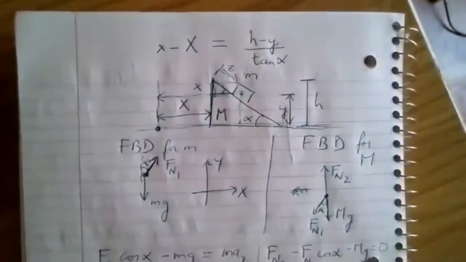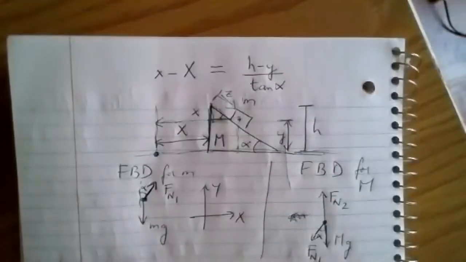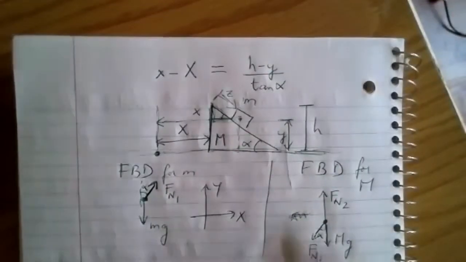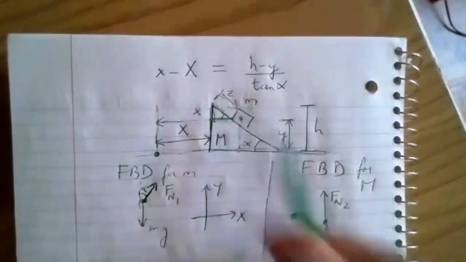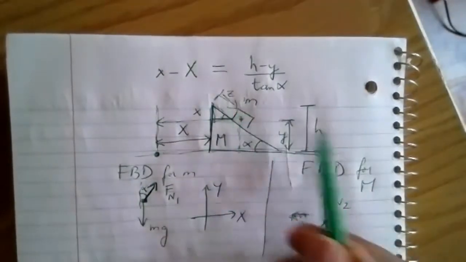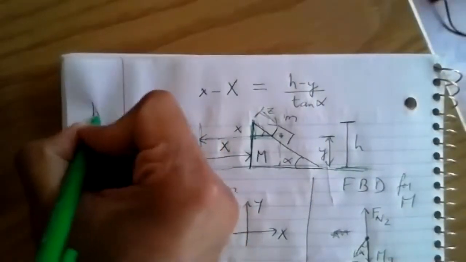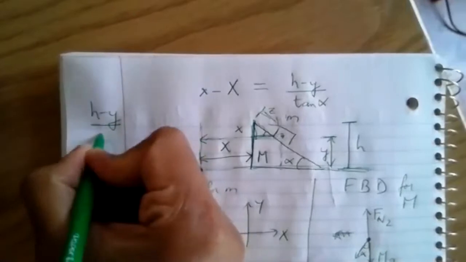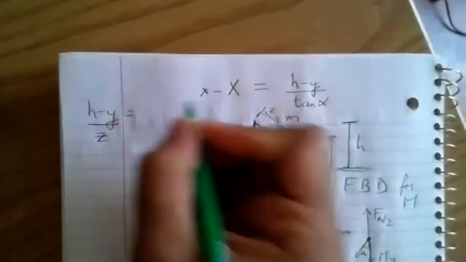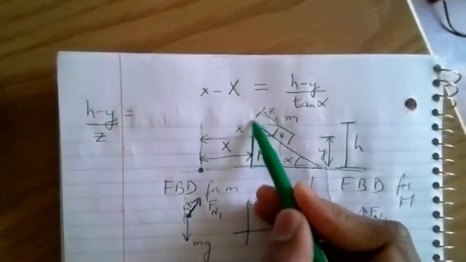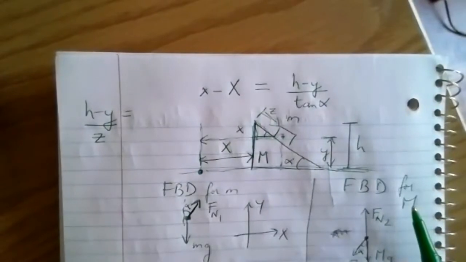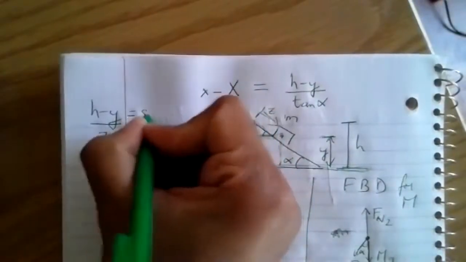So if we go back to our picture, let's see what we can get. So how does Z fit into this picture? Well, we can see that h minus y over Z, so that would be opposite over hypotenuse, is equal to sine alpha.